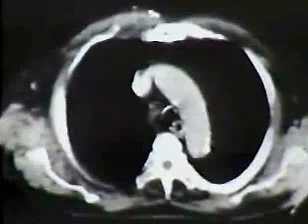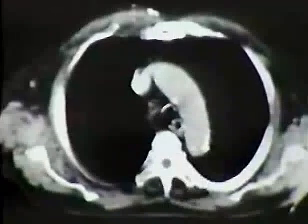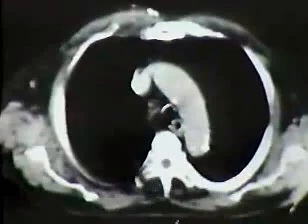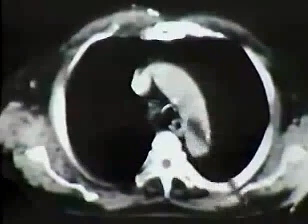As you can see, once we drop down to the level of the aortic arch in this individual, we have a more normal anatomy, just a slight bit of the bottom of the thyroid lobe over here in this fat pad, a nice superior vena cava, aortic arch, and esophagus with an air bubble.